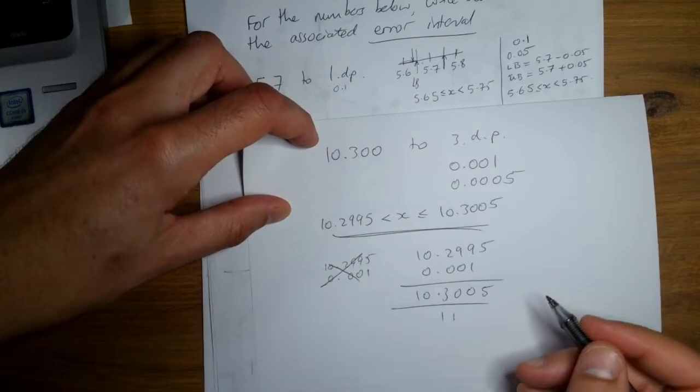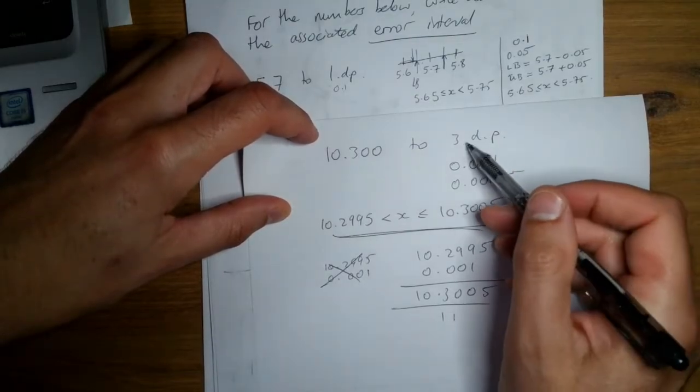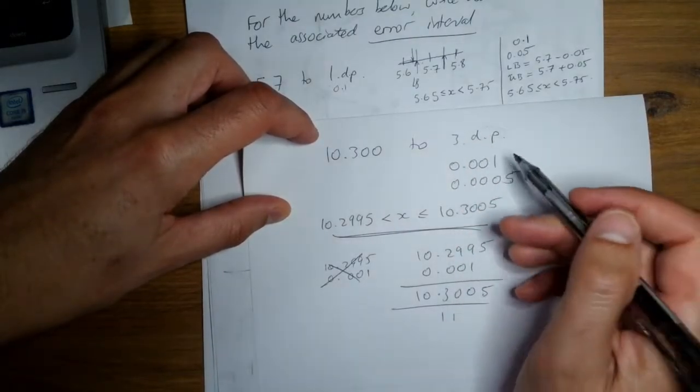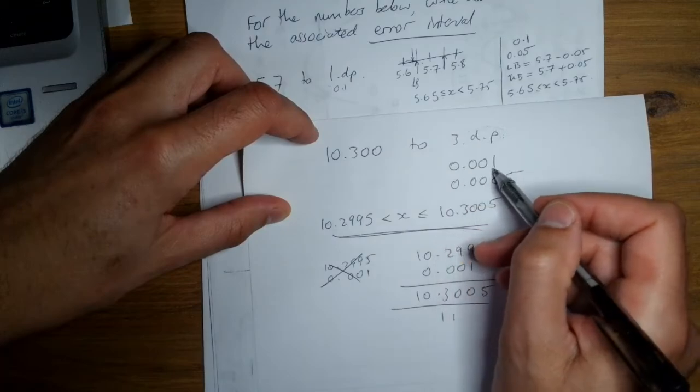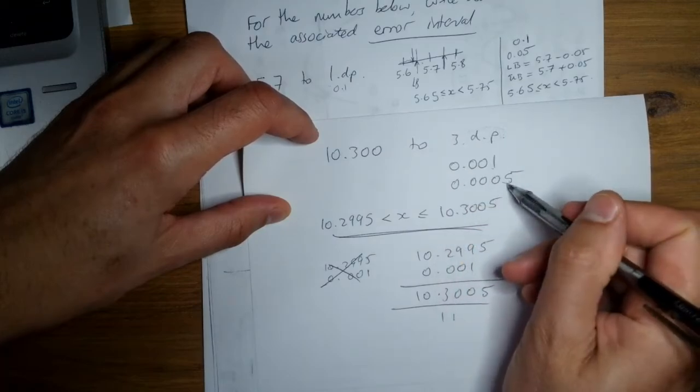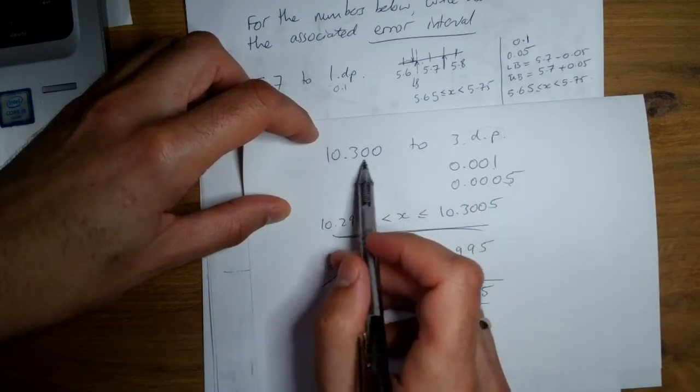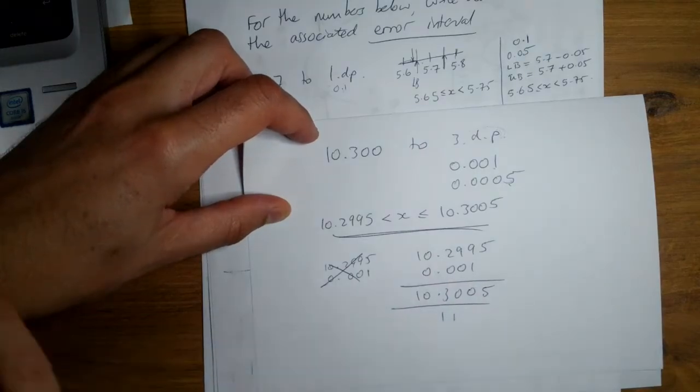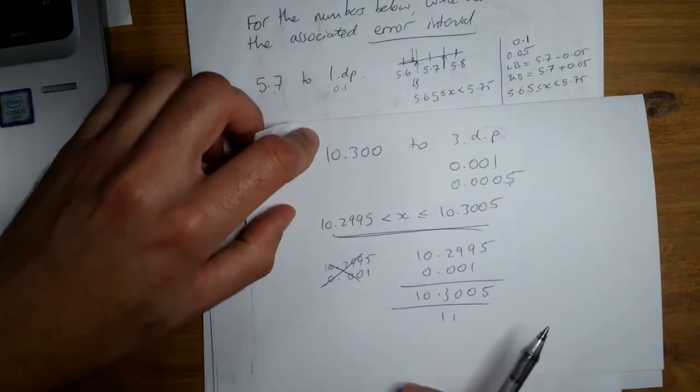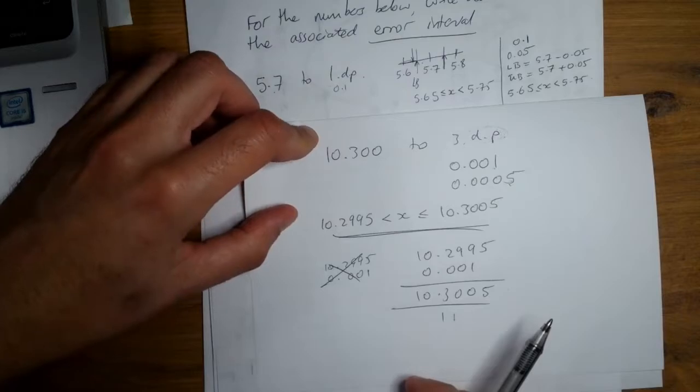That is the answer. So that idea of writing down the number which you're rounding to 3 decimal places means 0.001. Halving it, and then adding and subtracting it from this. You know, it's a bit of a trick really, but might help some of you who struggled a bit yesterday.